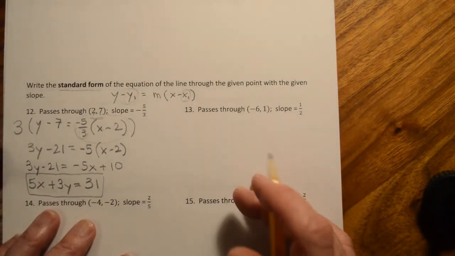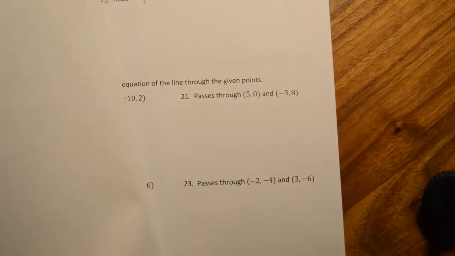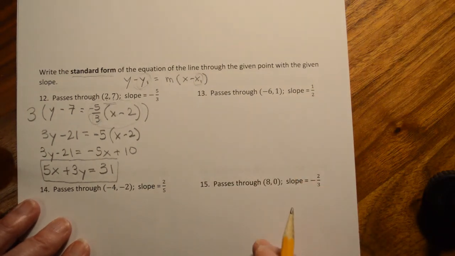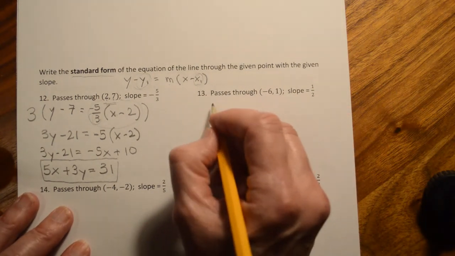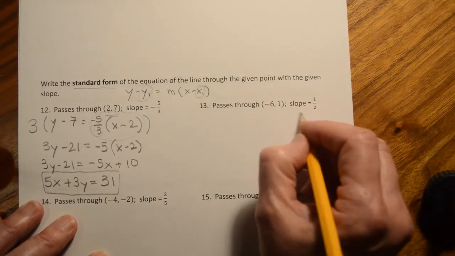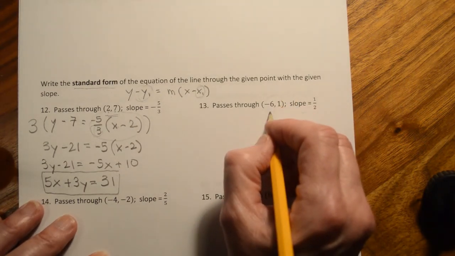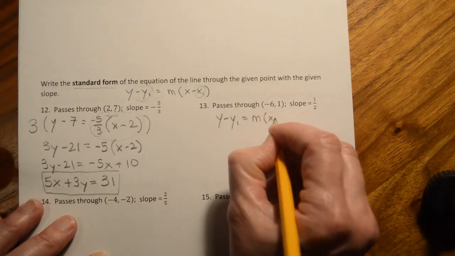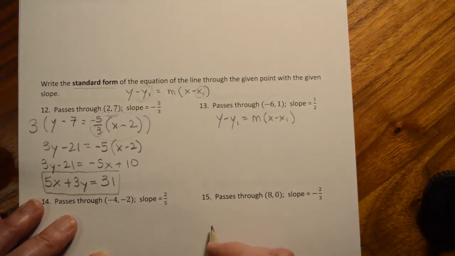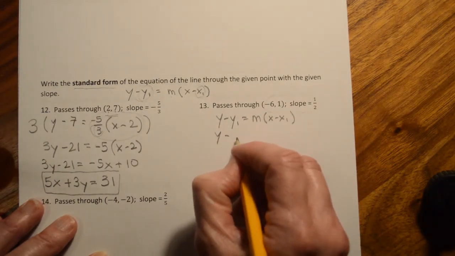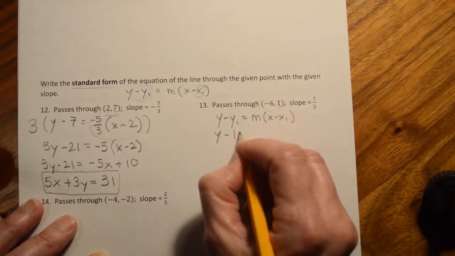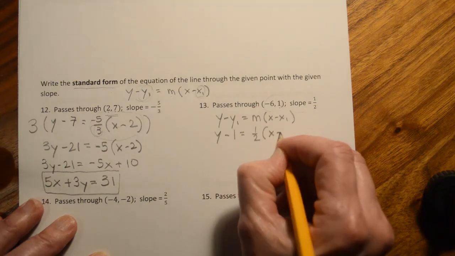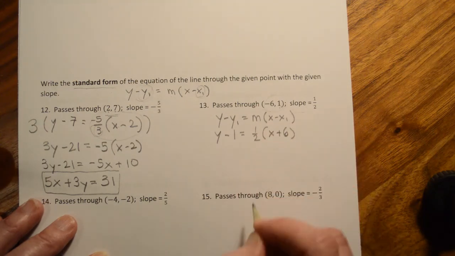Okay, number 13, and then you've got, I think, 3 or 4 more to do. Actually, you know what? Well, let's do this one. Okay, so again, I'm given the slope, but the point I'm given is not the y-intercept. So I'm going to need to use y minus y1 equals m times x minus x1. All right, let me fill in the values here. Y minus 1, our y coordinate. M is 1/2. X minus a negative 6, that's going to become a plus 6.